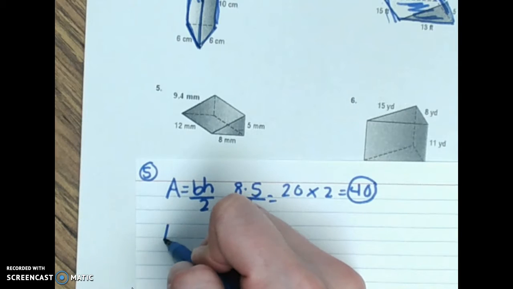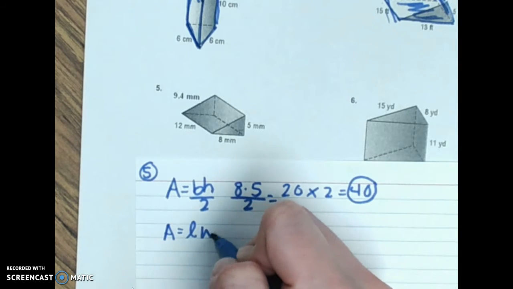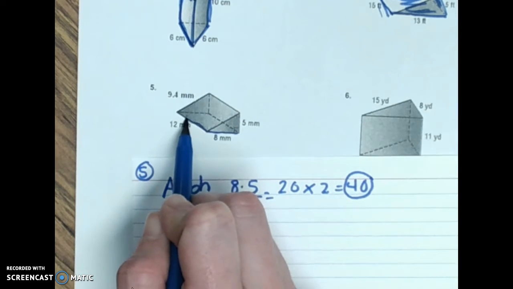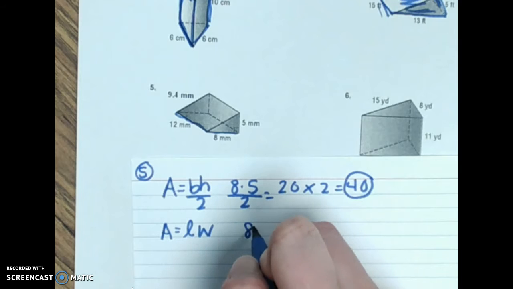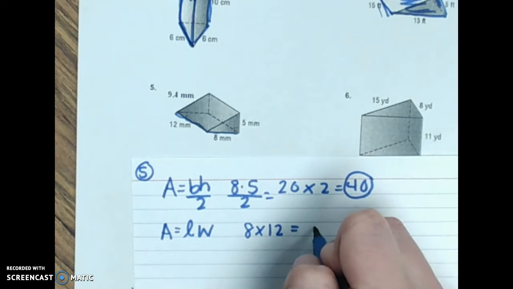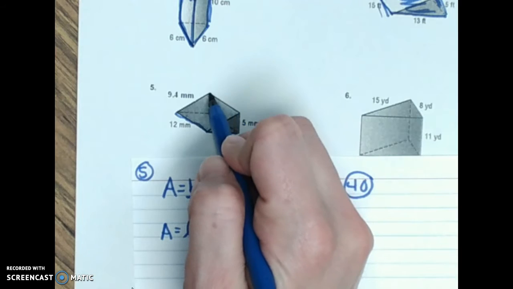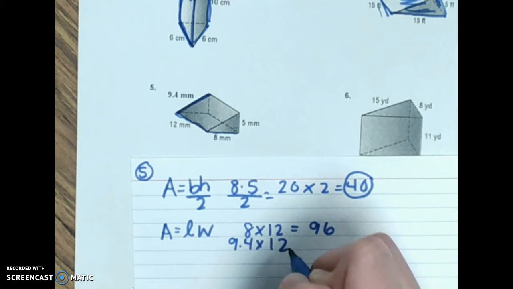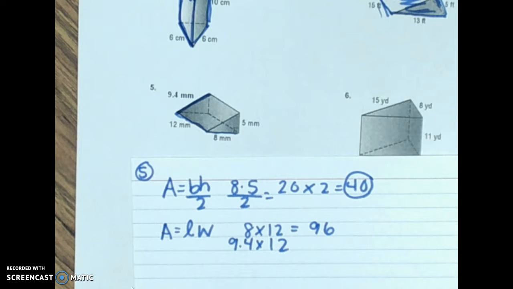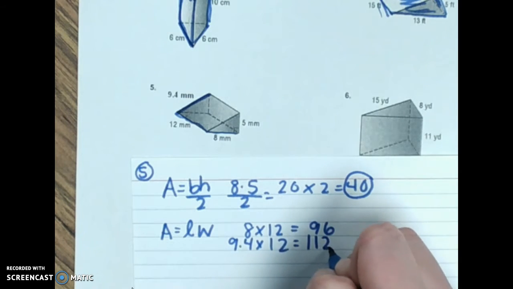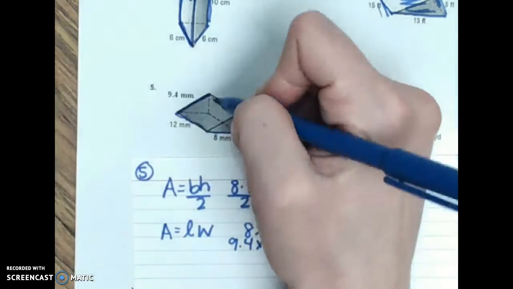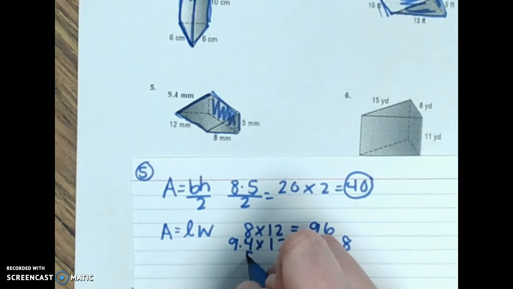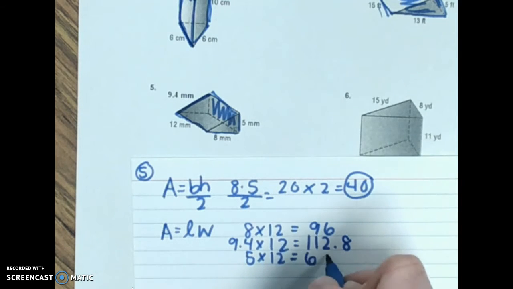Now we're going to look at the rectangle. So area equals length times width. The bottom guy laying flat, we have 8 times 12 equals 96. When we look at the slanted guy, we have 9.4 times 12. Plug that in your calculator. That's 112.8. And then this guy standing up over here, we have 5 times 12, which is 60.